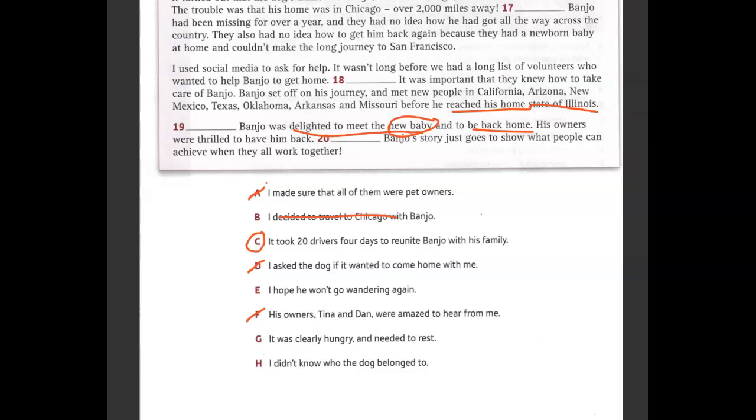It took 20 drivers 4 days to reunite Banjo with his family. And in this part, reunite Banjo with his family, it makes sense to connect with meet the new baby and with go back home. So we found the next answer. That would be C. And we have only one left. Let's see. It says his owners were thrilled to have him back. And then it says Banjo's story just goes to show what people can achieve when they all work together.